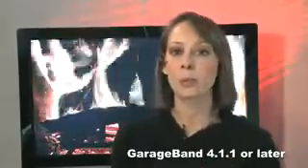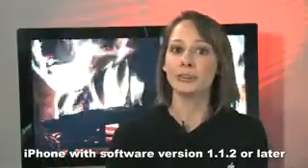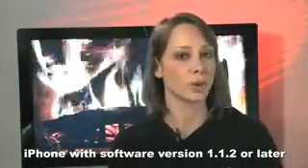There are 3 requirements. 1, you'll need to upgrade to GarageBand 4.1.1. 2, you'll want iTunes 7.5 or later. And 3, your iPhone will need version 1.1.2 or later. Once you're up to date, here's what you do to create the ringtone.